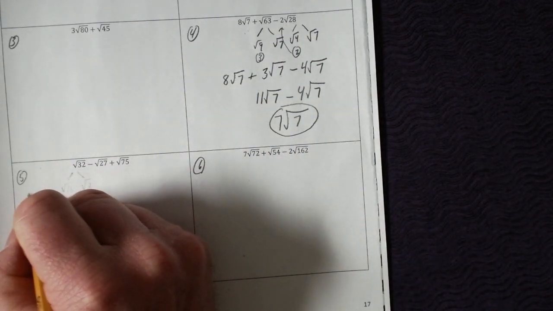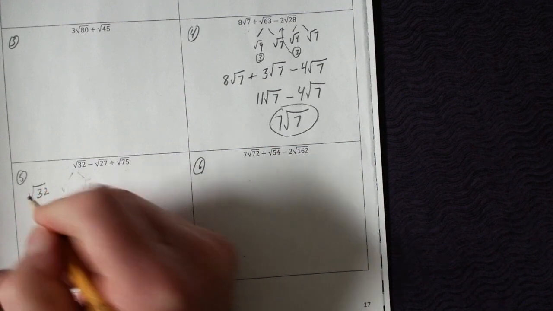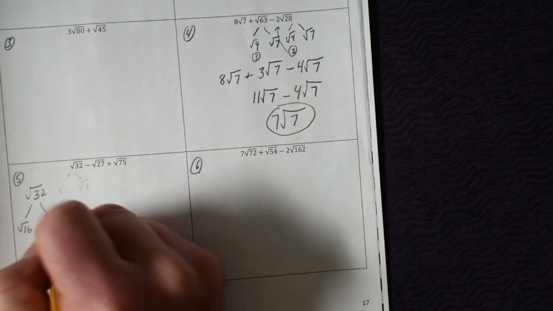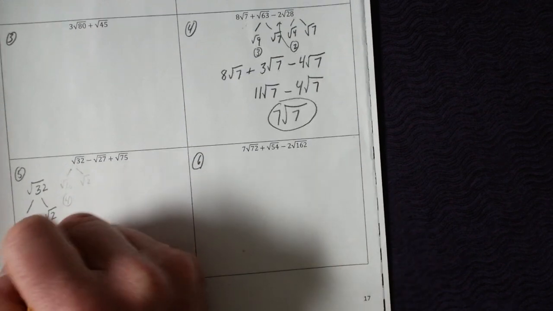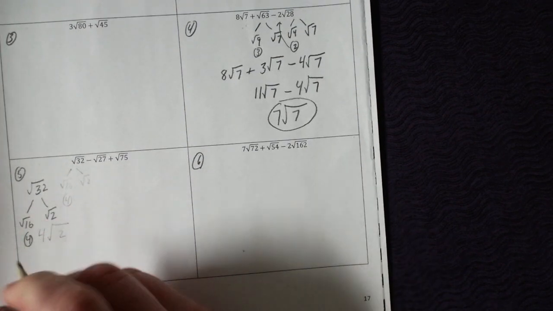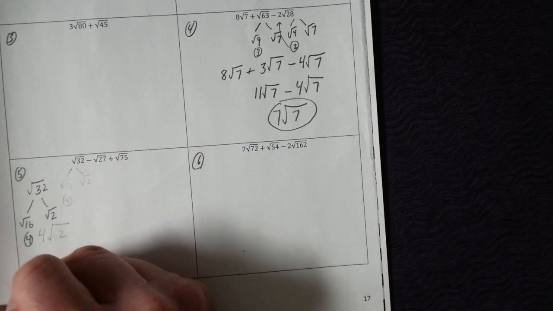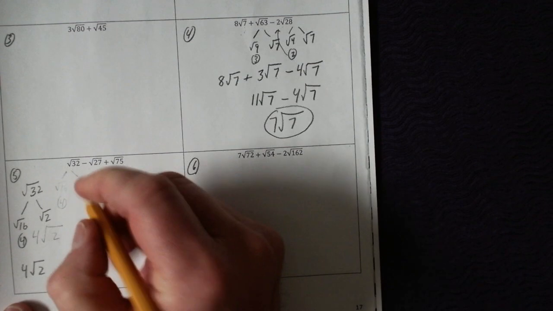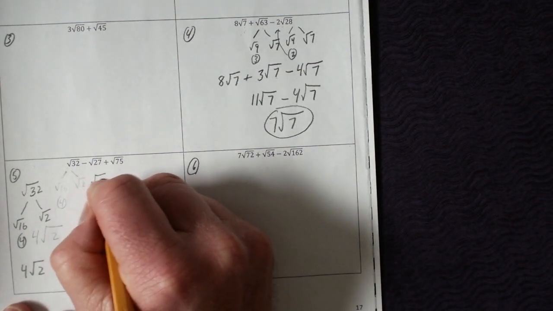Let's start again. 16 times the square root of 2. This becomes a 4. Now I have 4 radical 2. I like the spacing on that. Let's put the 27 here and do our work.